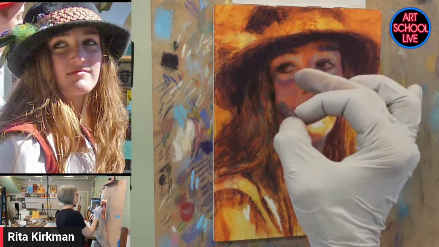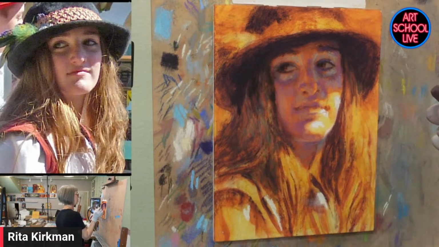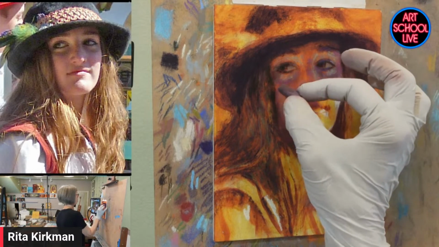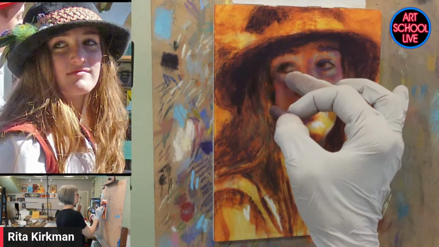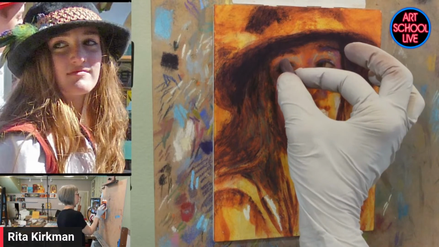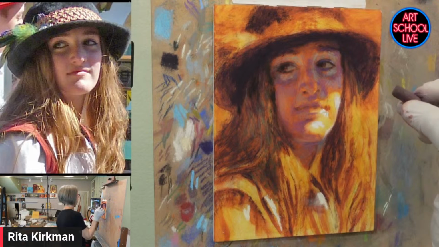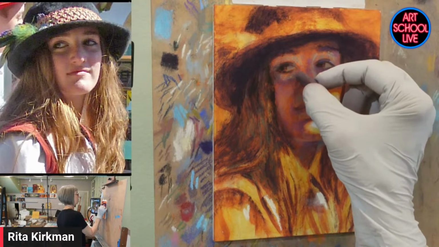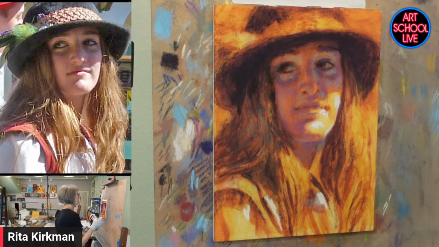And so, you don't even have to think about eyes, nose, mouth, lips. Don't name anything, because if you've ever heard anything about drawing, it's the same. Drawing is the same way. To learn how to draw, it's better not to name anything, and just see the shapes, the edges, the values.